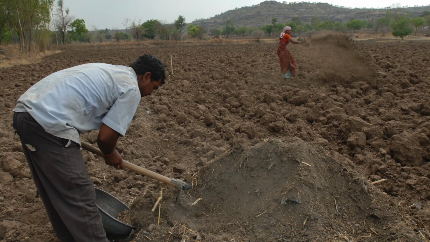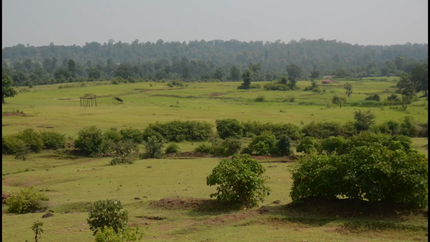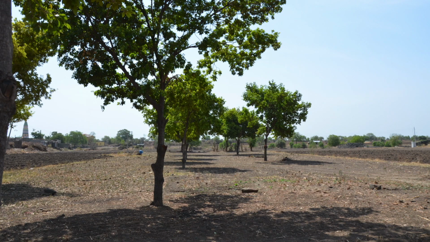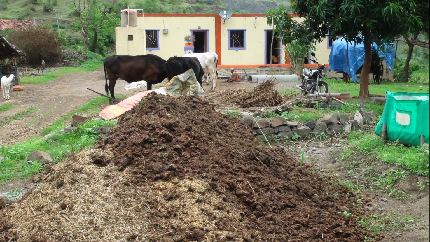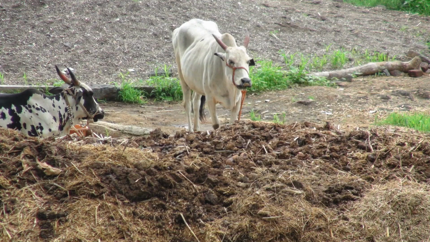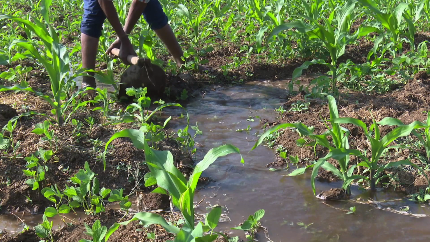Avoid taking soil samples from fields that have had recent fertilizer application. Also, avoid taking samples from locations such as waterlogged areas, undulating land surfaces, area underneath trees, area on or near farm bunds, area adjacent to manure or compost heap, area near to construction sites, irrigation channel, etc.